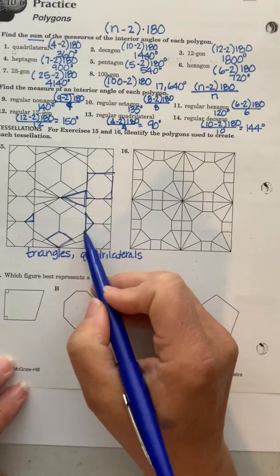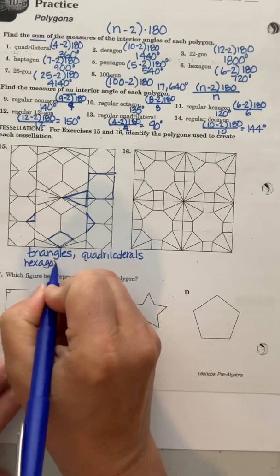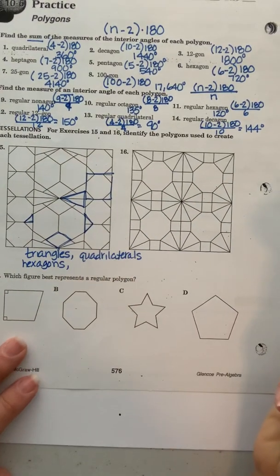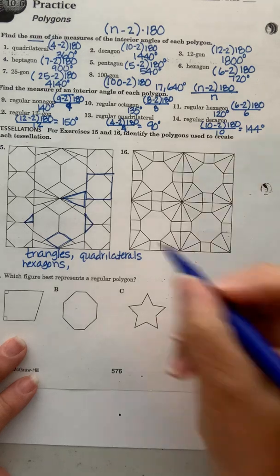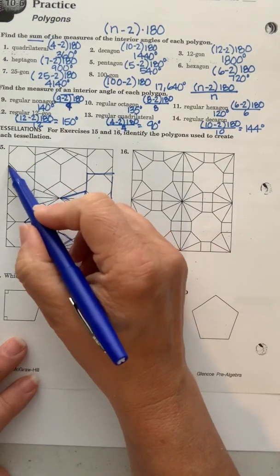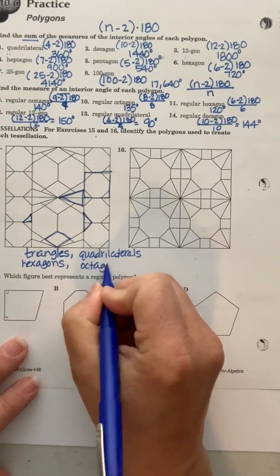When you see 1, 2, 3, 4, 5, 6, that would be hexagons. There's some hexagons in there. And if you see one with 8 sides, oh, there's an 8-sided one in there somewhere. 1, 2, 3, 4, 5, 6, 7, 8. That would be octagon.